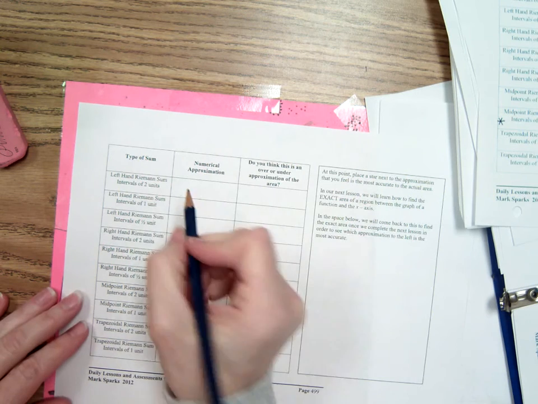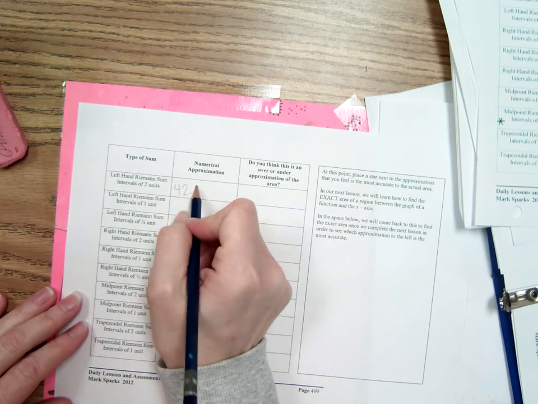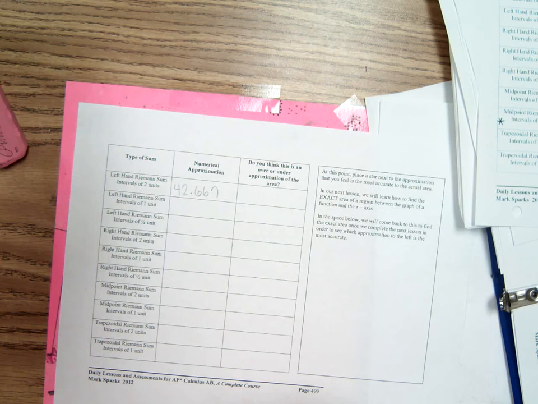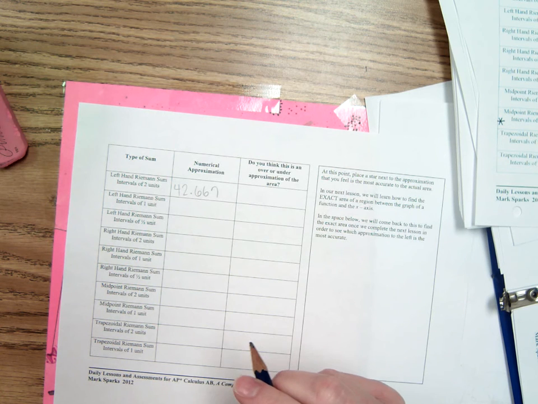So I've got 42.667 on this one. Do you think that was an overestimation or an under? Not estimation, but approximation. You think it was over or under for the left hand 2 units? I think it was over. Over.